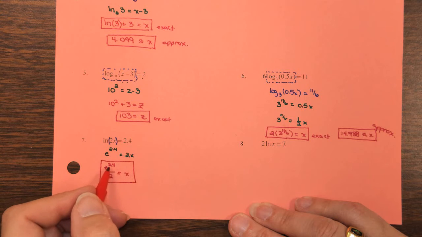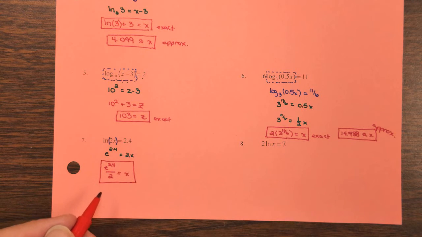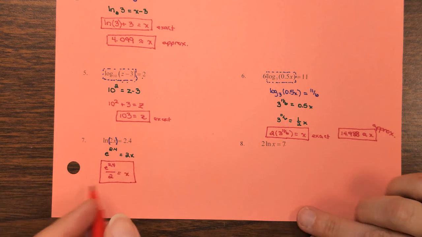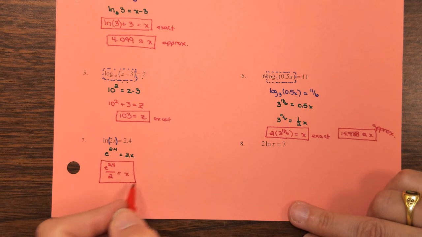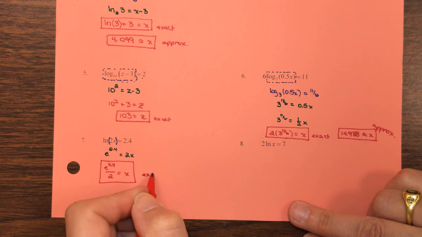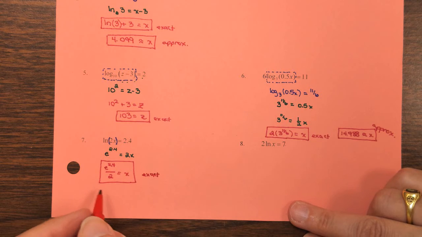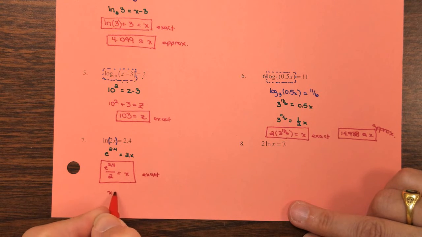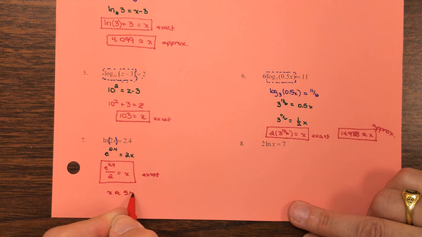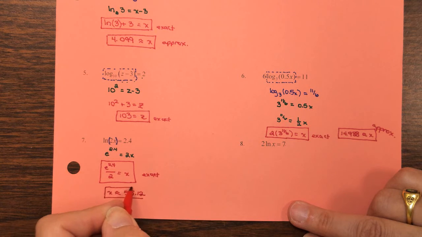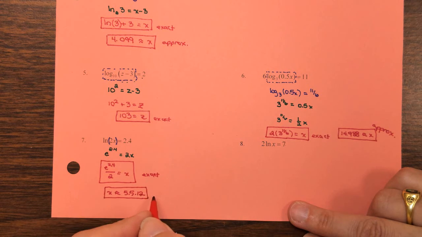Now it does have a decimal and a fraction, which is not typical, but in this case it would be acceptable. Now we'll need to also type that into our calculator. So I encourage you to do that while I am also writing the answer. Pause the video as needed and confirm that you are getting 5.512 as your approximation.